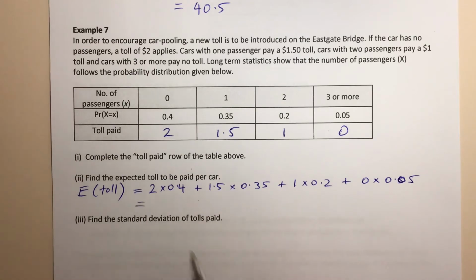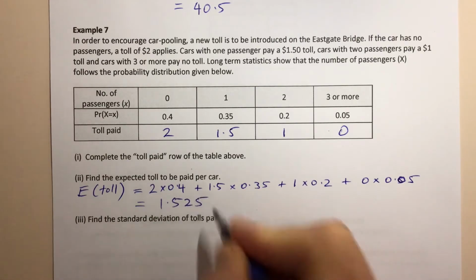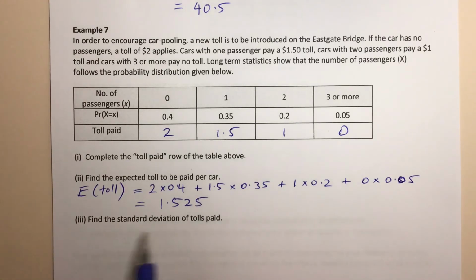Okay. So what have we got here? I'm going to check this in the calculator because I'm feeling lazy. So 2 times 0.4 is 0.8. 1.5 times 0.35, plus 0.8, so up to 1.325, plus another 0.2 gives me 1.525. Okay. And find the standard deviation of the tolls paid.